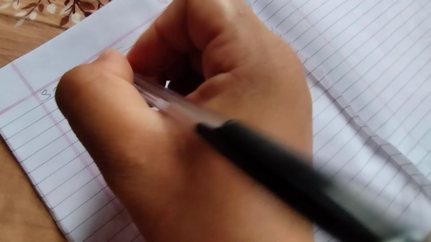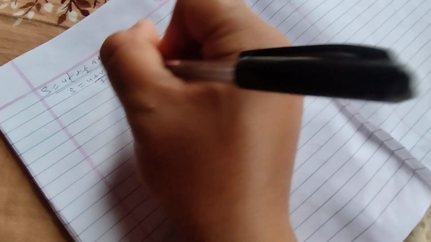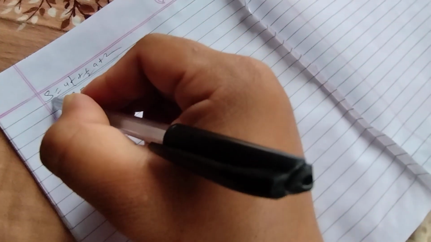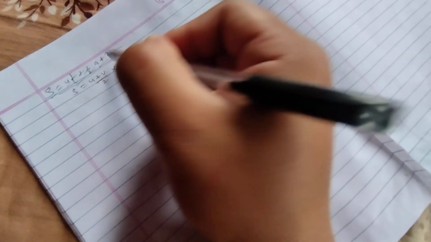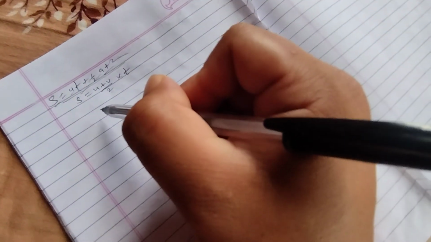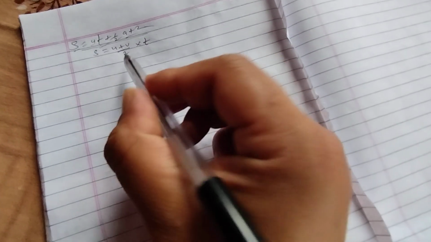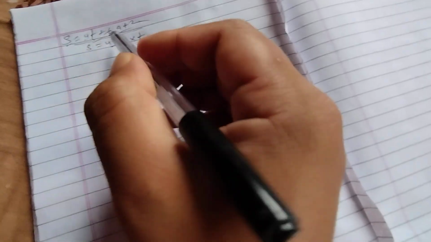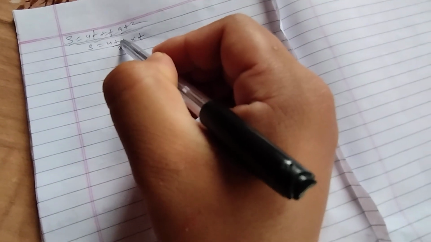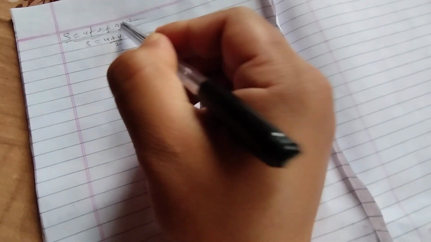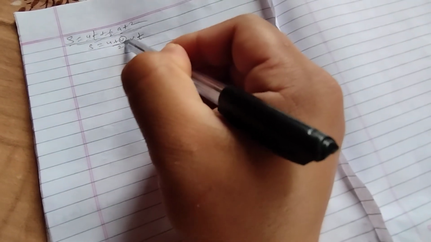You can also derive this relation from the same relation, s is equal to (u plus v) by 2 into t. If you want to consider, then you can consider s displacement, u initial velocity, t is time, a is acceleration. Okay, you can derive this relation from the same formula. Compare these two relations. Here is u, here is u, here is v, here is no v, here is t, here is t. So you have to change this term v.